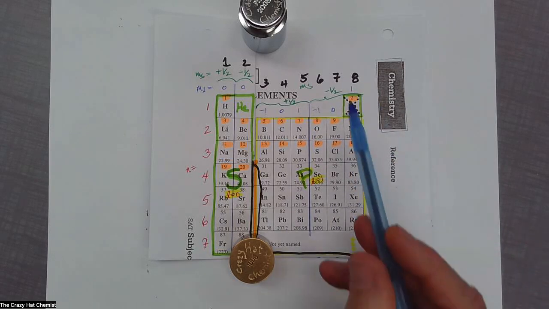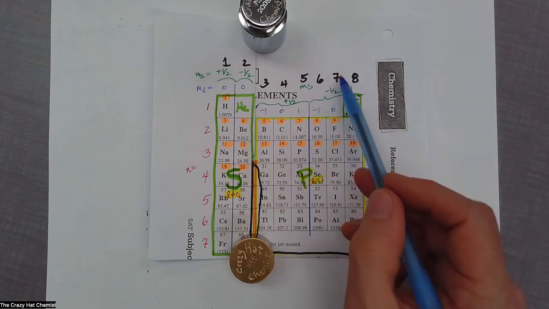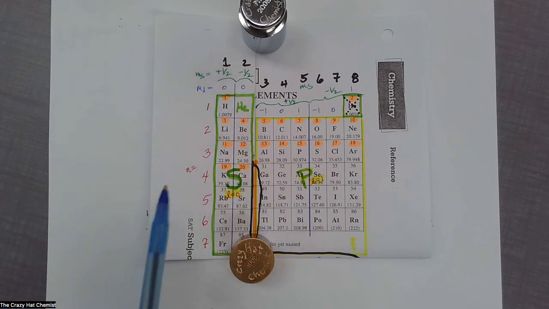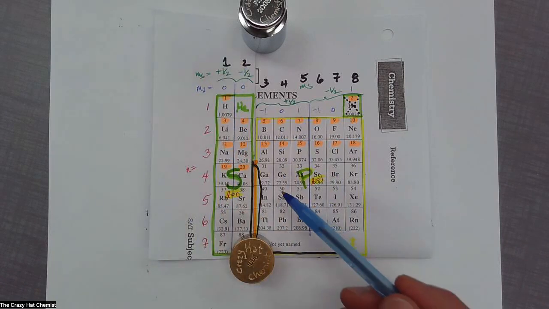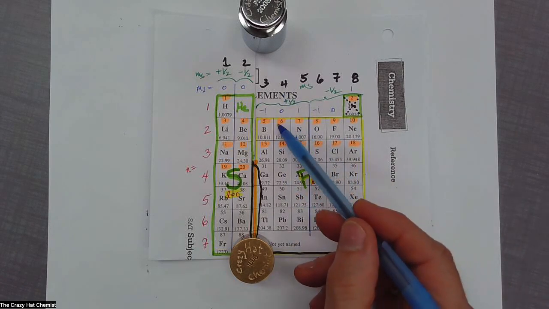8. How many valence electrons in fluorine? 7. How many valence electrons in iodine? 7. How many valence electrons in potassium? 1. How many valence electrons in beryllium? 2. How many valence electrons in germanium? 4.